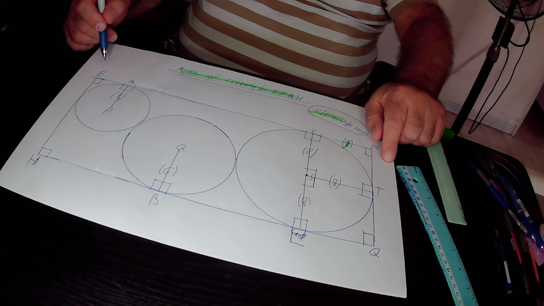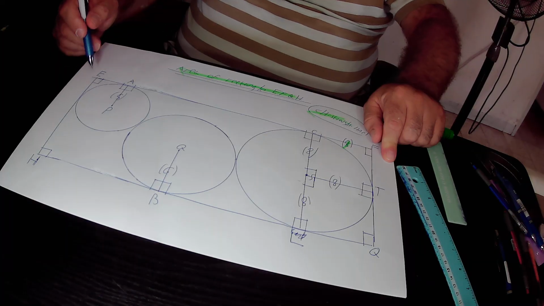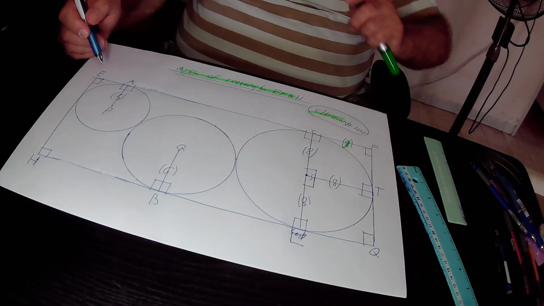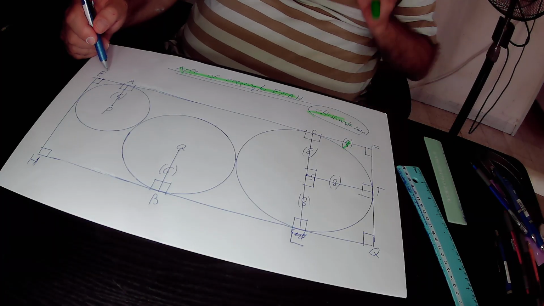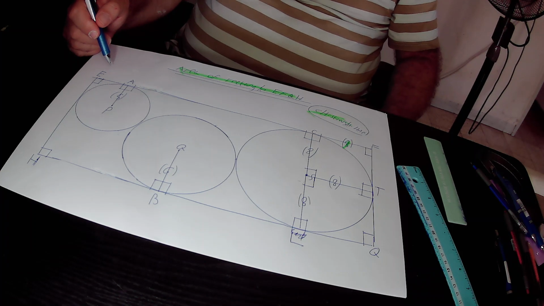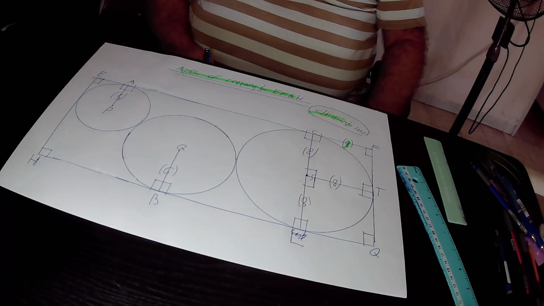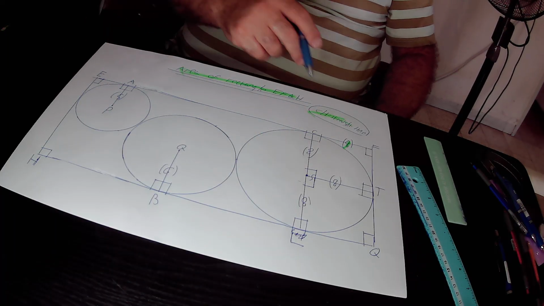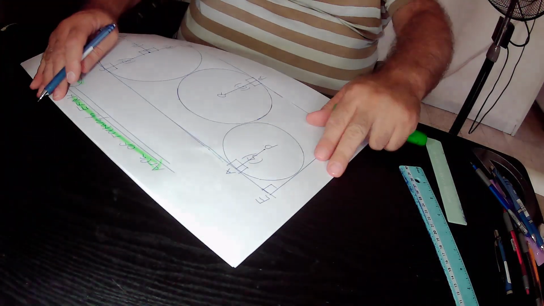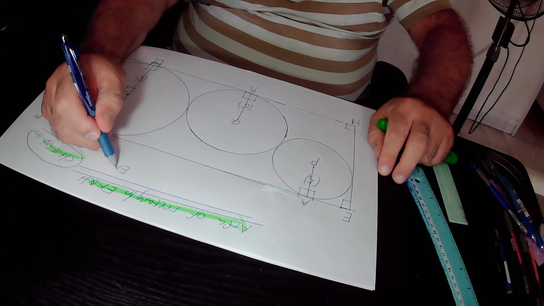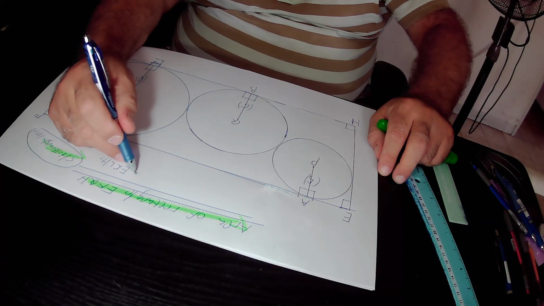So this shape ECLH has 4 sides, 1, 2, 3, 4, and therefore shape ECLH is a quadrilateral because it has 4 sides. The quadrilateral ECLH has 4 right angles, and therefore quadrilateral ECLH is a rectangle. So as you know, the big quadrilateral ECLH is a rectangle because it has 4 right angles.